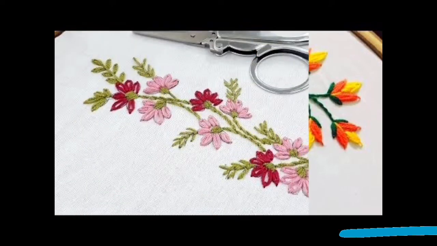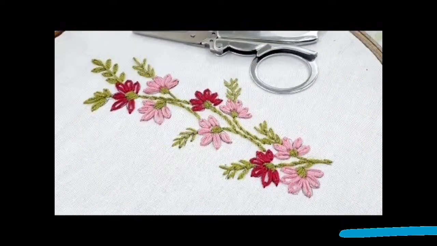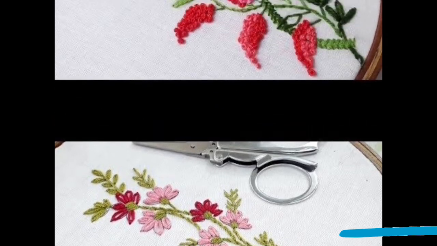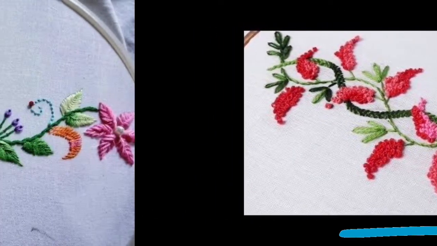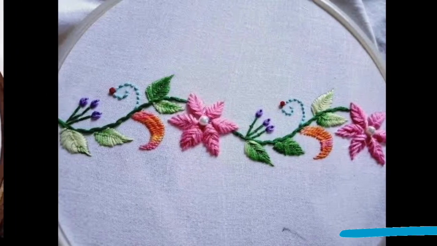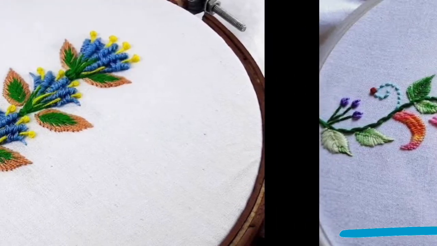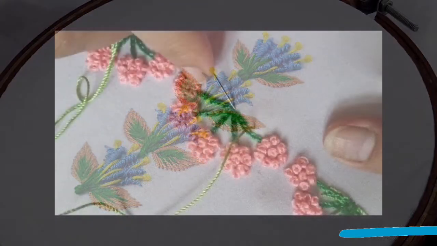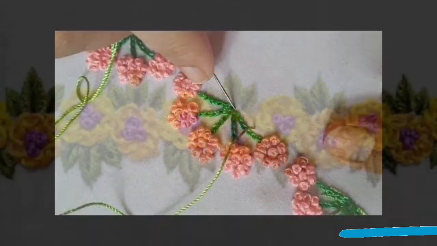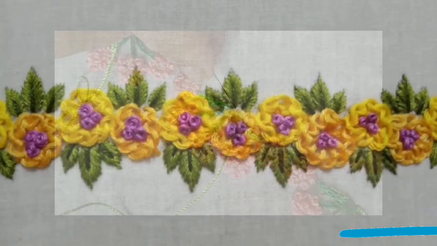Like you can use these hand borders made very beautifully with the use of very easy hand embroidery stitches like lazy daisy stitch, French knot, Brazilian embroidery, Mexican embroidery, fly stitch, chain stitch, satin stitch or stem stitch, buttonhole, fishbone stitch, pinwheel stitch, or which type of stitch you like to.